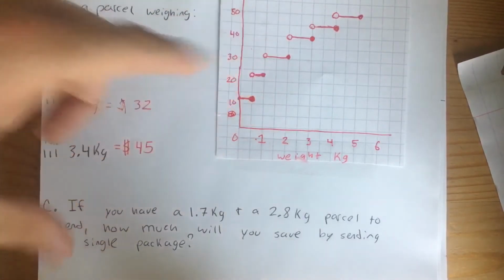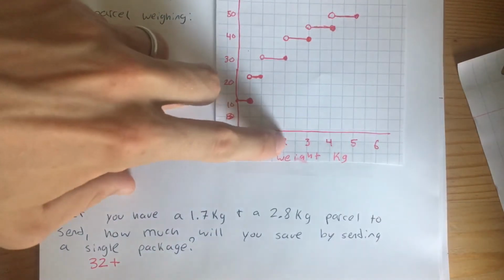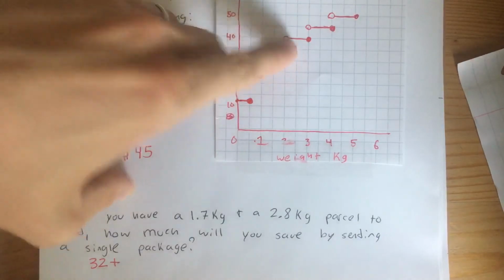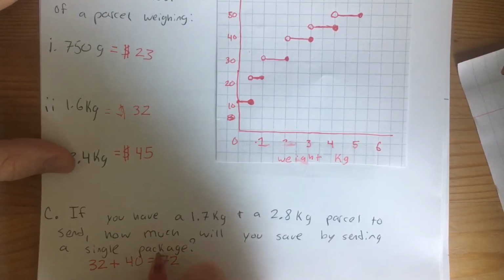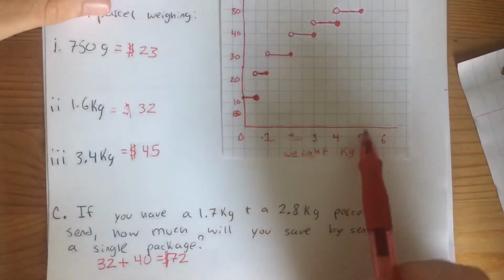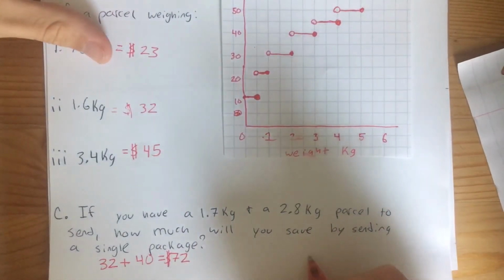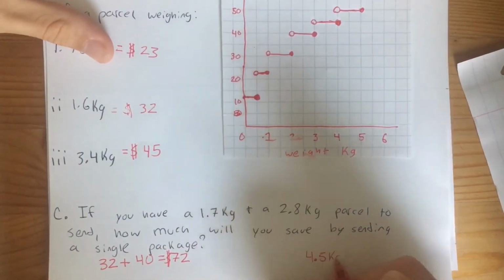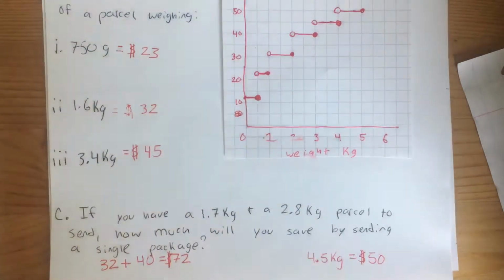1.7 would cost $32. And we'd have to add that to the 2.8, which would cost $40. So that, if we sent them together, would cost $72. And then if we combine their weight, so 1.7 and 2.8, that would be 4.5 kilograms. So 4.5, and we went up, that would cost us $50. So 4.5 kg, we'd have to pay $50 for that.